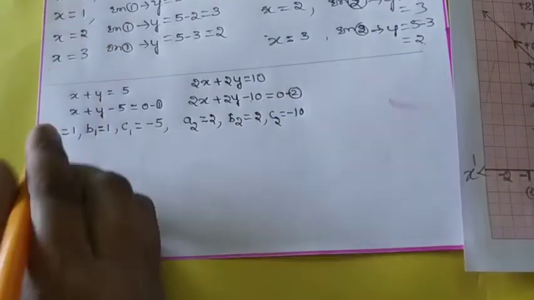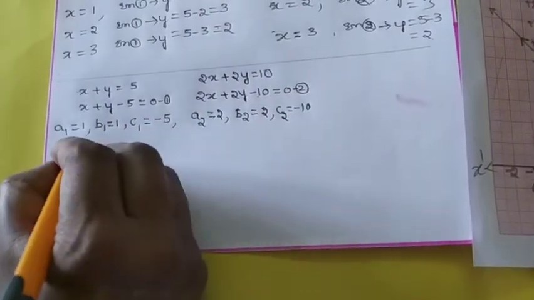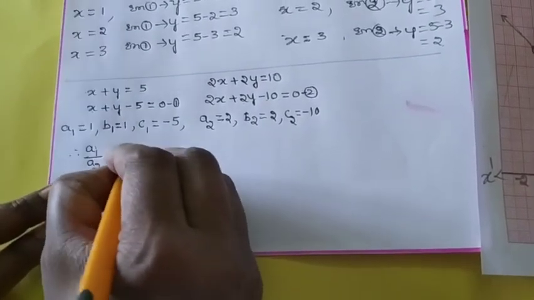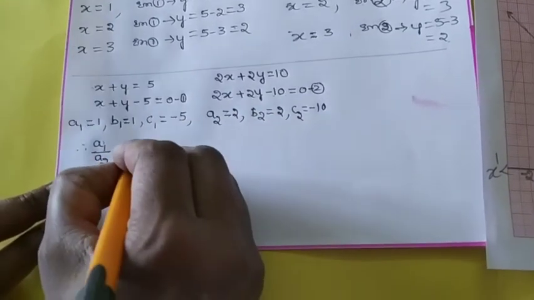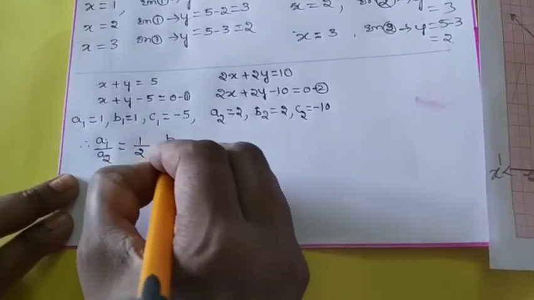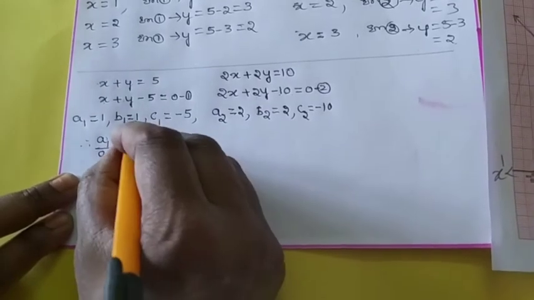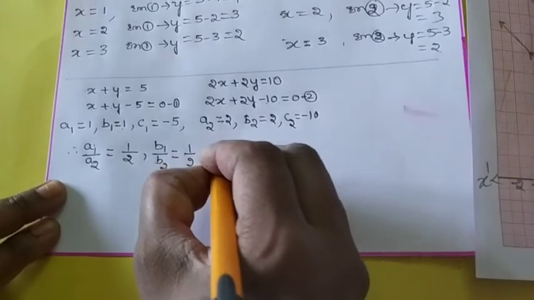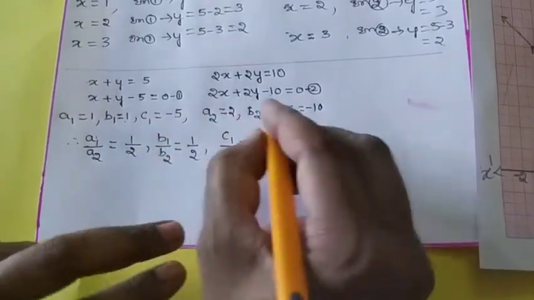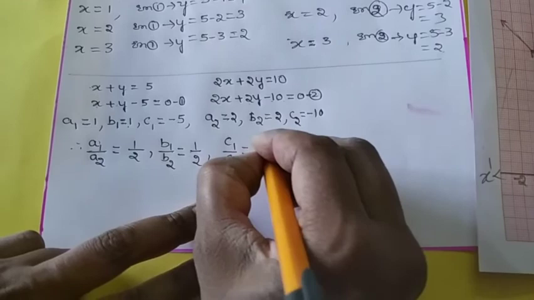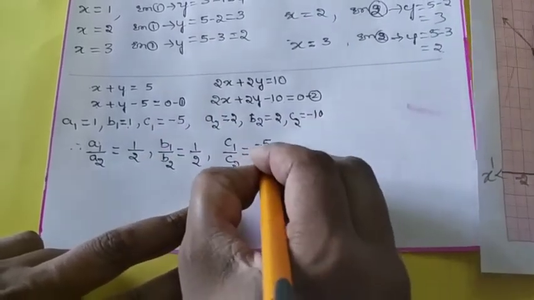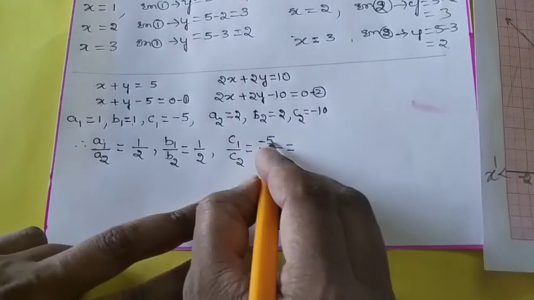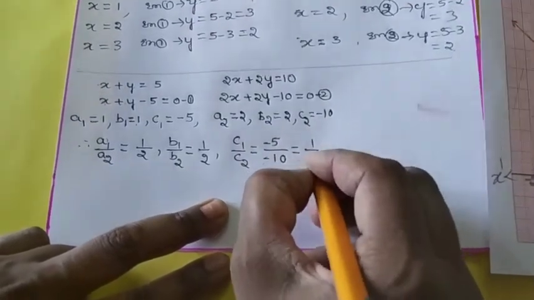Then we will put the ratios for two equations. a1 by a2 is equal to 1 by 2. Then b1 by b2 is equal to 1 by 2. Then c1 by c2 is equal to minus 5 by minus 10, that is minus into minus plus, 5 ones are 5, 5 twos are 10, then 1 by 2.